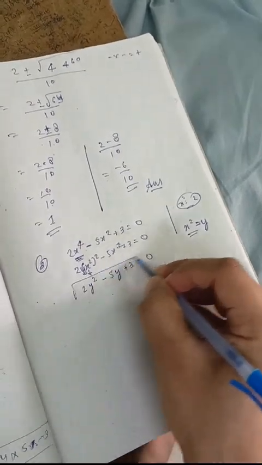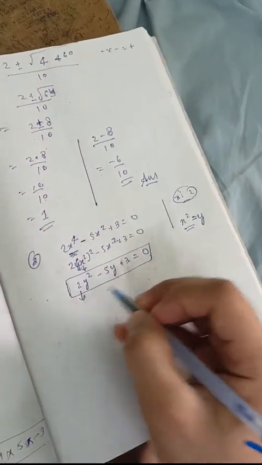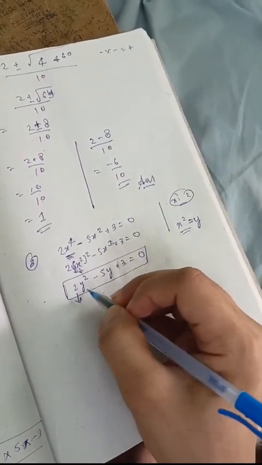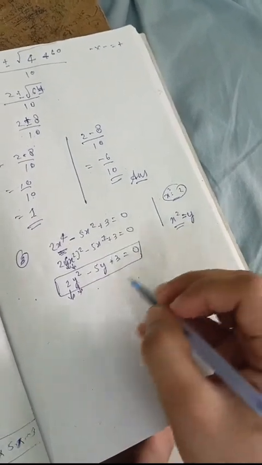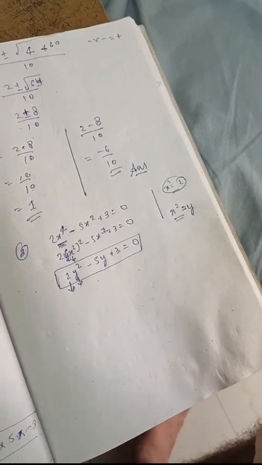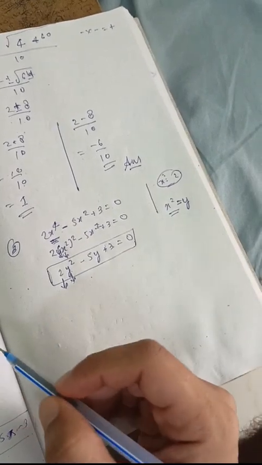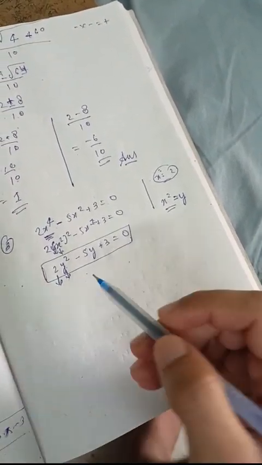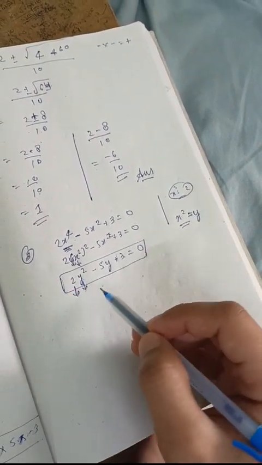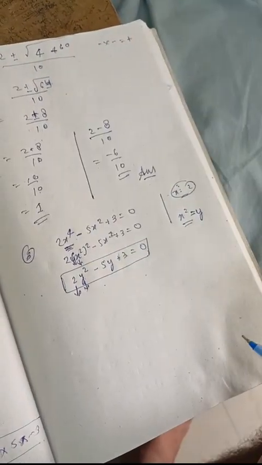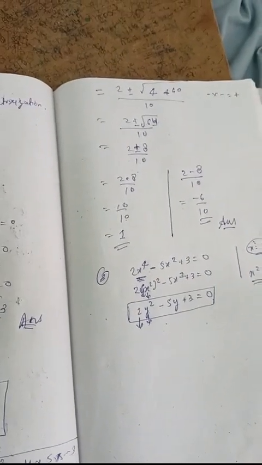Now check whether this equation follows our quadratic equation rule or not. Yes, the coefficient is not equal to 0, and the power of the variable is 2, so this follows our quadratic equation. Now how to solve this quadratic equation? To solve it, you can follow either the formula or the quadratic factorization method. In that way you can also solve this quadratic equation. Thanks. These are all the ways to solve a quadratic equation. Have a nice day.